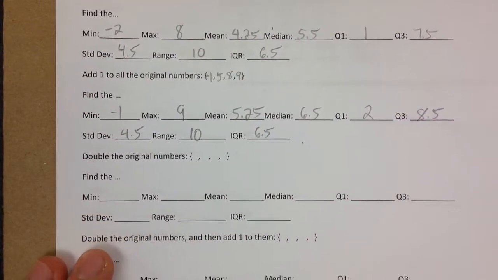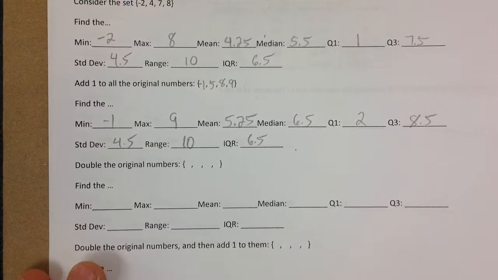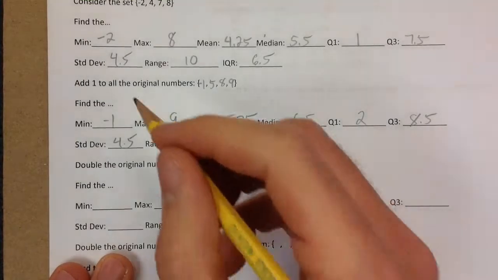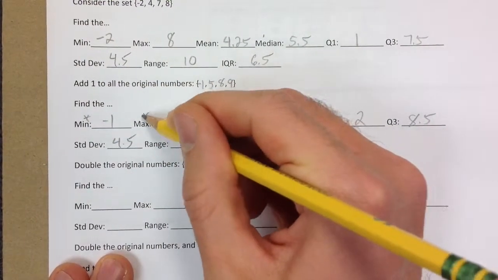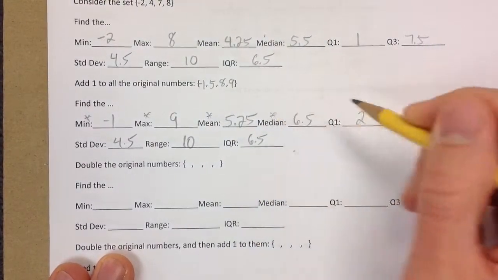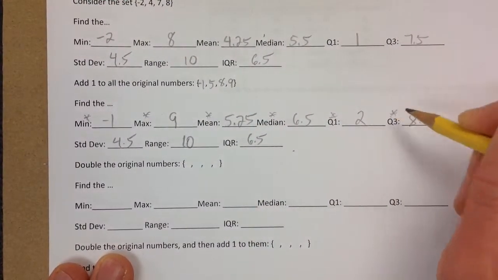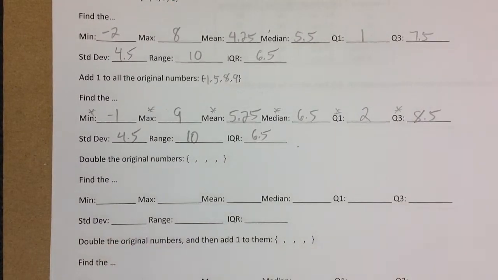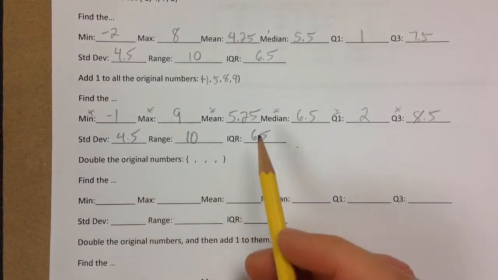Okay. So let's stop for a second. I'll go to a volunteer. What do you notice? Yes? The min, the max, the mean, the median, Q1 and Q3 are all changed by the constant. Yes. The min, the max, the mean, the median, the first quartile, and the third quartile are all changed by that constant, while the standard deviation, range, and IQR stay the same.